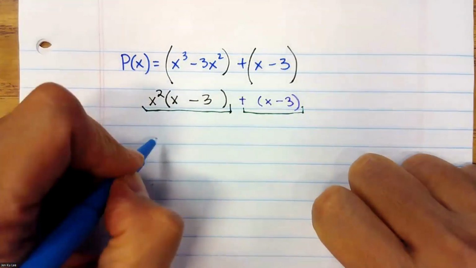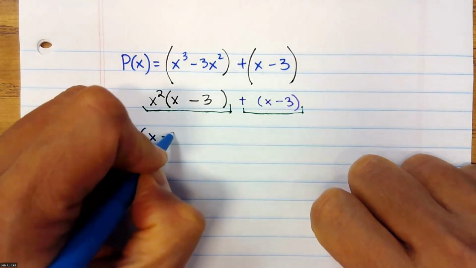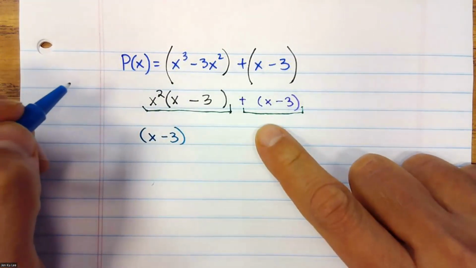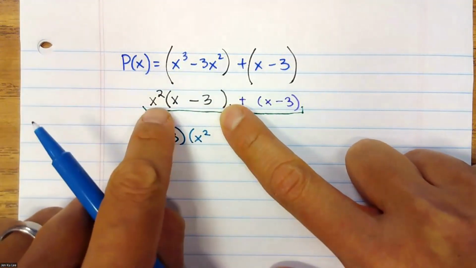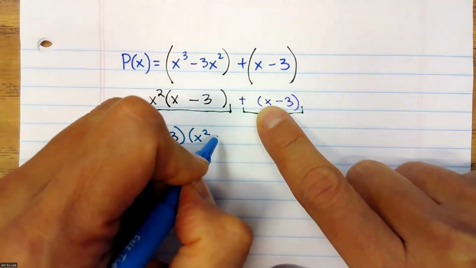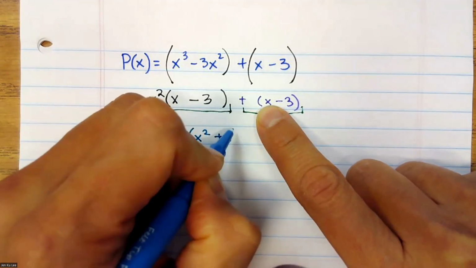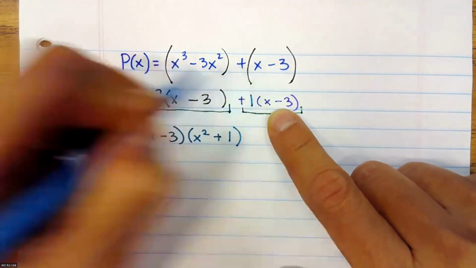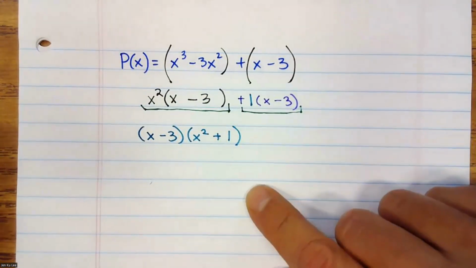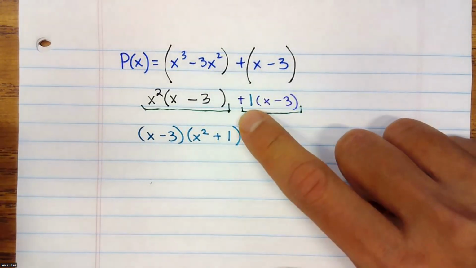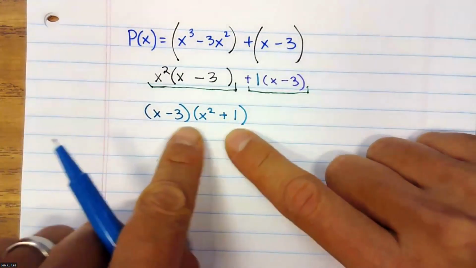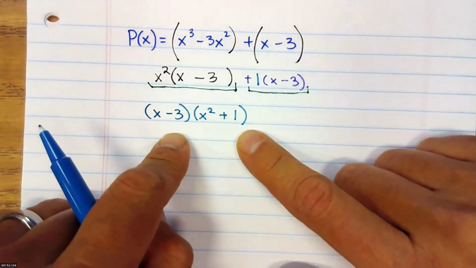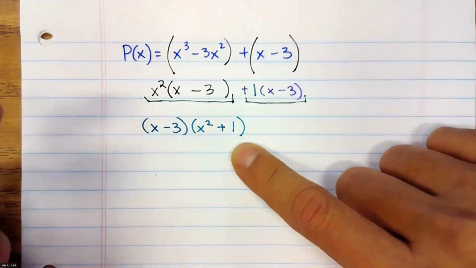So if I take out an x minus 3 from both, here I'm left with x squared left over. Here I'm left with a 1. There's an imaginary 1 if it's just plus x minus 3, right? So that's my complete factorization of this polynomial.